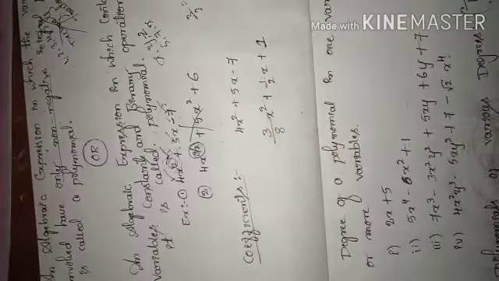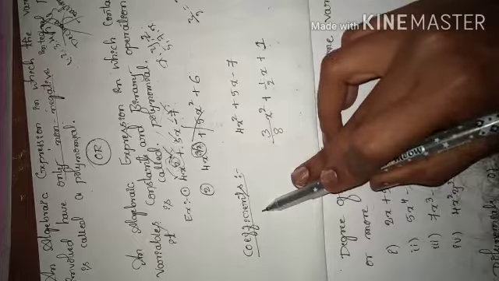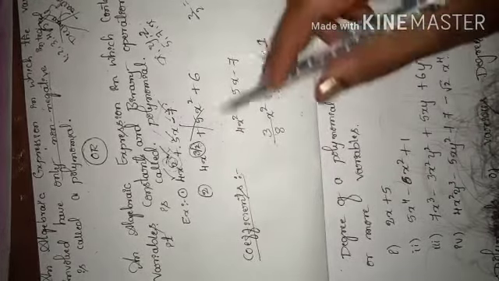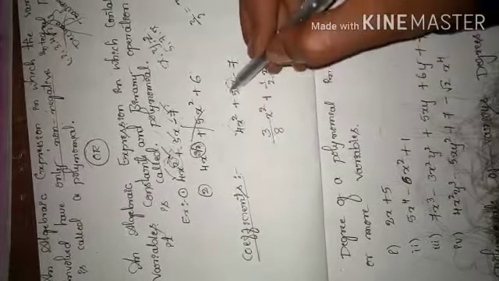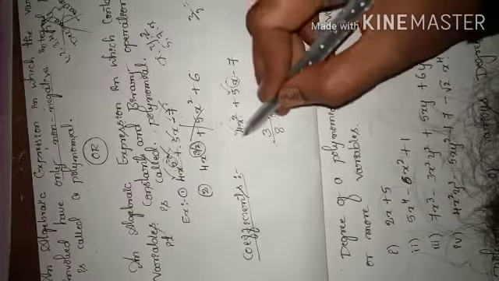And next you can see here the coefficients of polynomials. How a coefficient exists in a polynomial: in front of each variable you have a numerical term, isn't it? Whatever numerical term you have in front of a variable, we call it a coefficient.